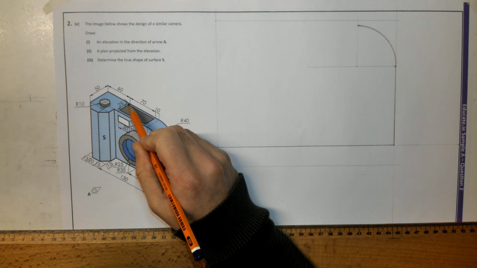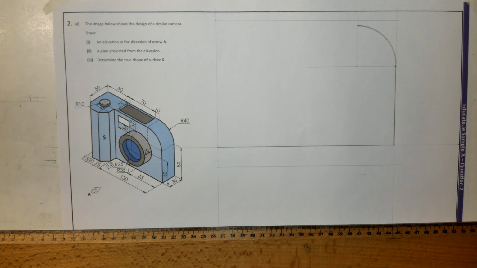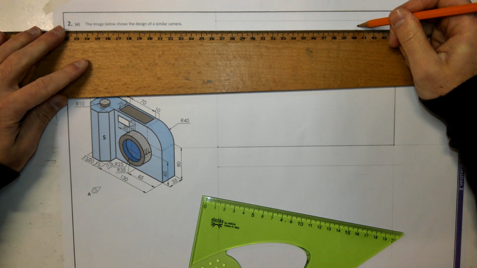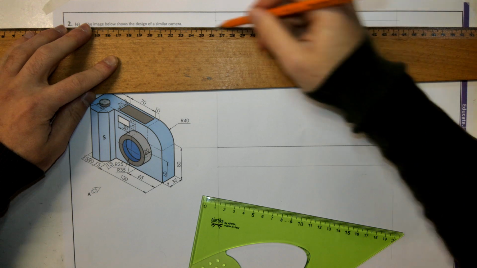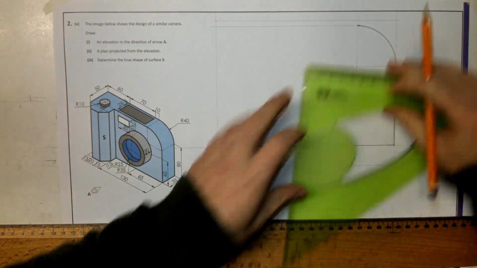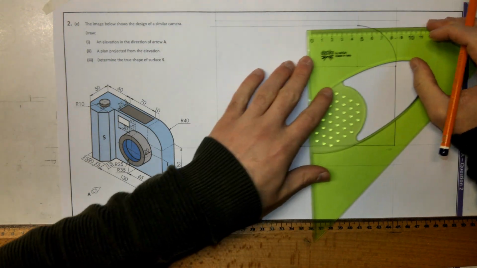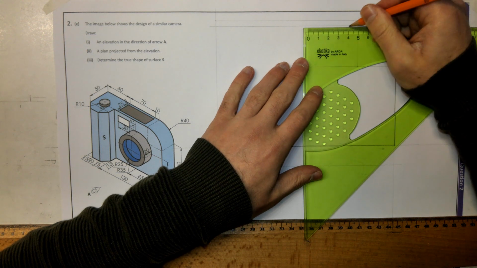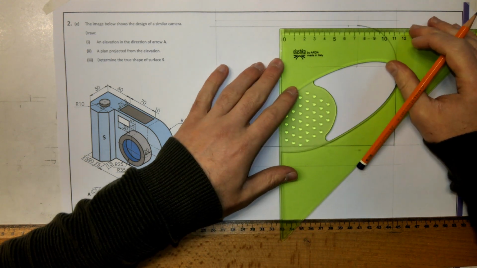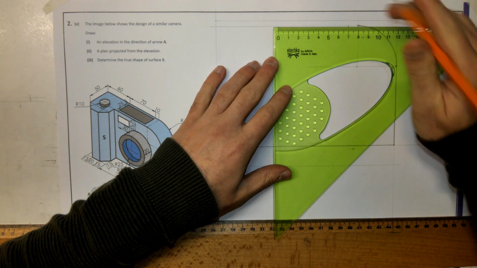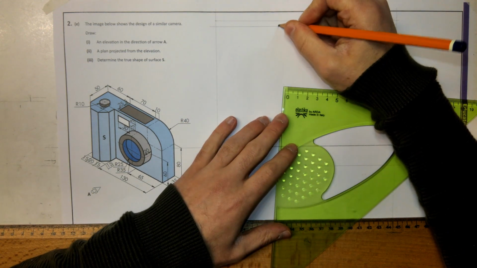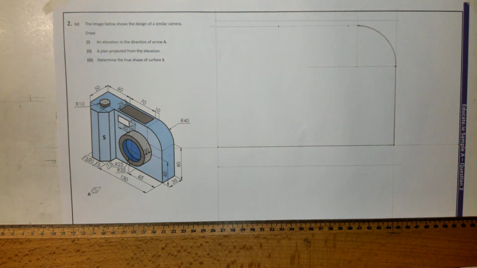So you can see 70 and 10 will give me that, so I need a little bit more there. So what I can just do is I can take that across, I can just mark off like dots where I'm going to have my 70 and my 10 for when I take down into my plan view. So there's my 70 and my 10.